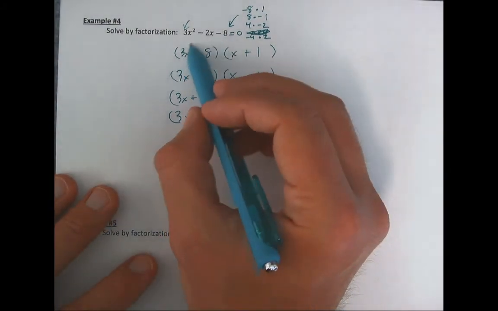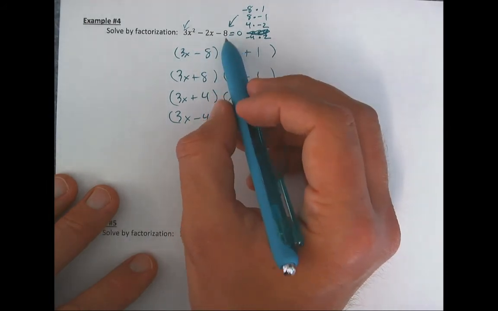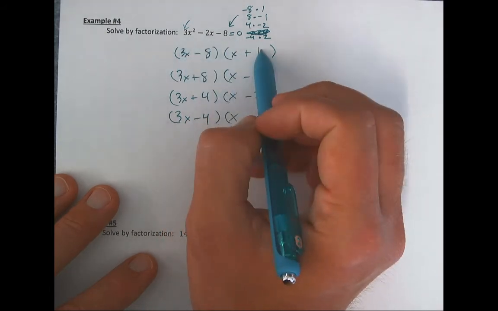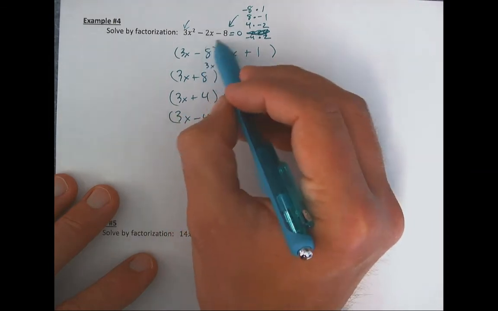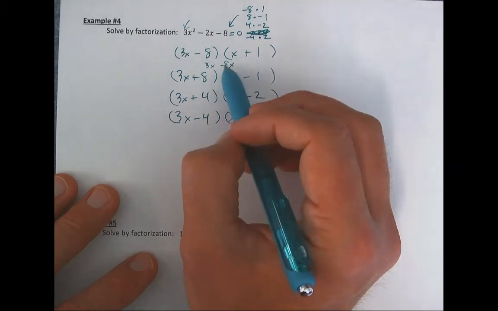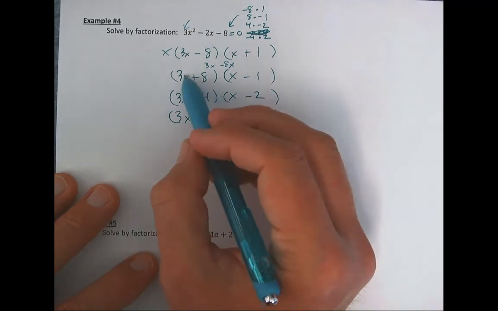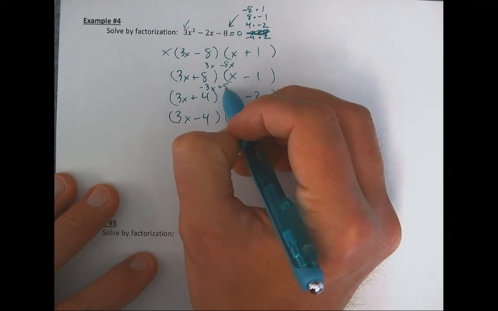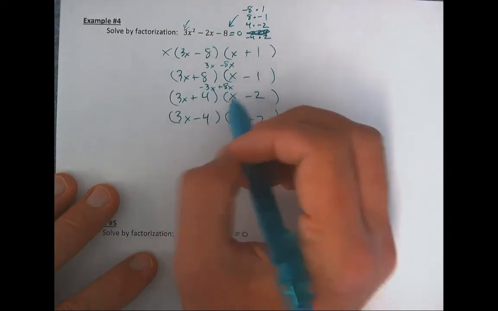All right, so we already know the front's going to work. There's our 3x squared. We already know the back's going to work, -8. But what about my middle ones? So when I multiply out here, my x's, I'm going to get a 3x. And here, I'm going to get a -8x. So together, that's going to make a -5. That's no good. Here, I'm going to get a -3x. And I'm going to get a +8x. Okay, those together make a +5. No good.